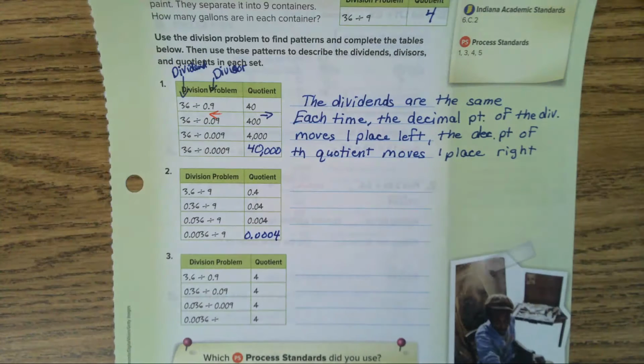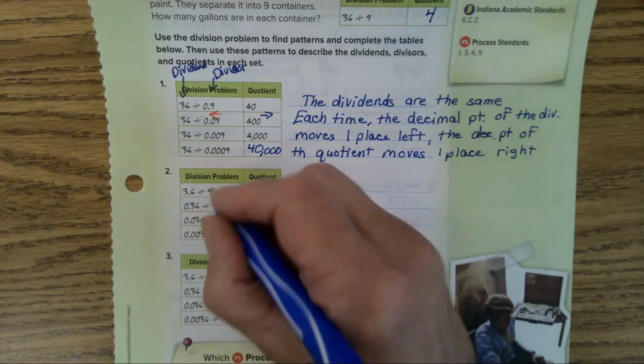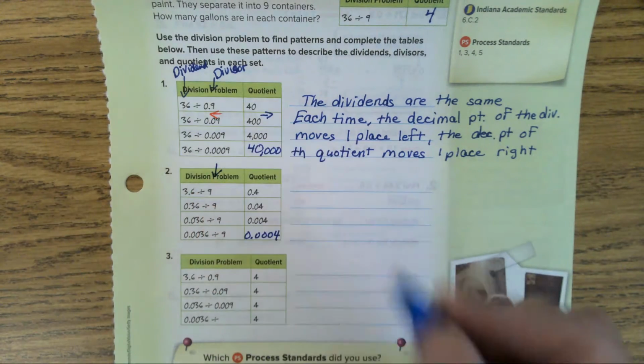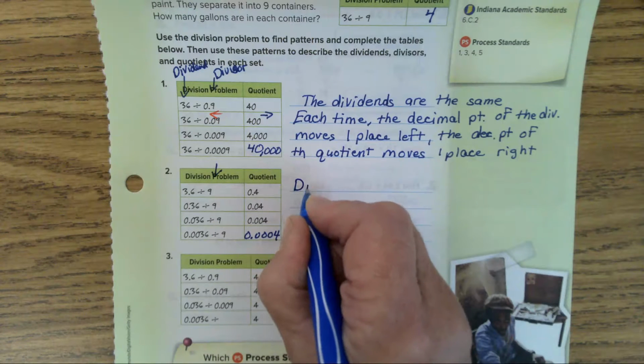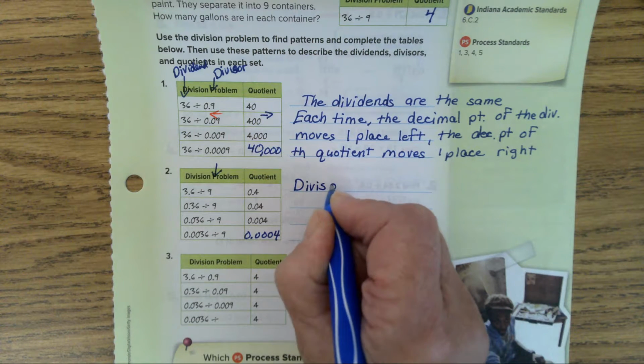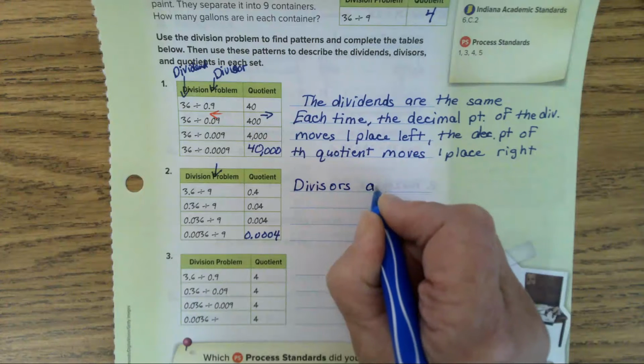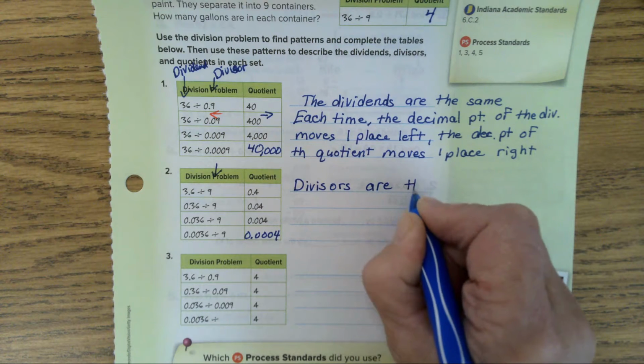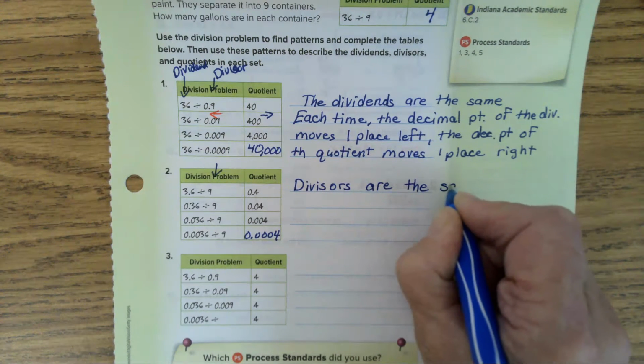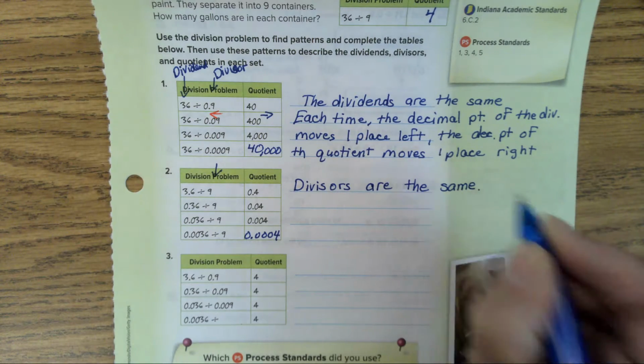What do we see here? What are the patterns? The decimal point of the dividend and the quotient move one place to the left each time. The divisors are the same. So this time we do know that our divisors are the same. Let's start by saying the divisors are the same. So that's one statement.